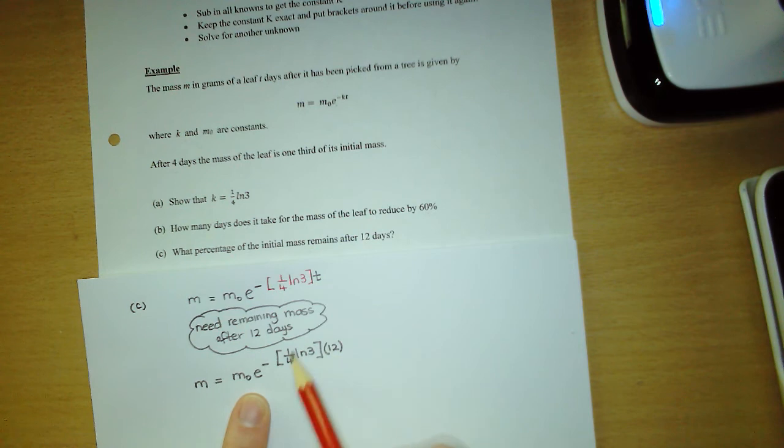This 12 is being multiplied by the coefficient of the log, not by the log. This is natural log of 3. Do not attempt to multiply the 3 by the 12. That is totally wrong. So natural log of 3 multiplied by 12 is 12 natural log of 3, not natural log of 36. Please be careful.